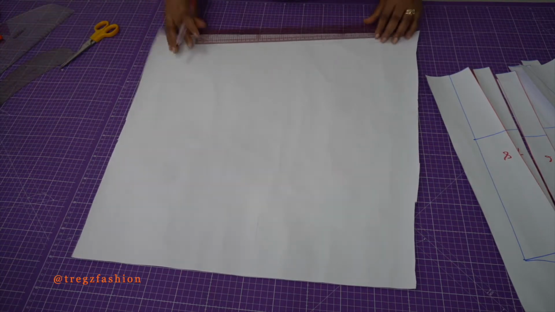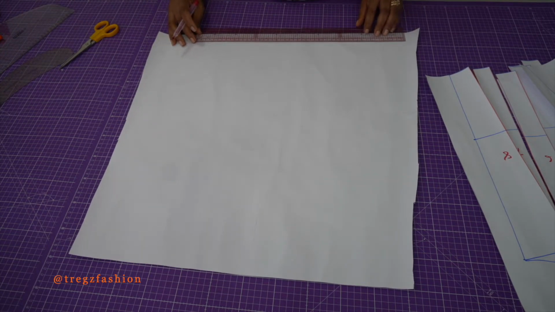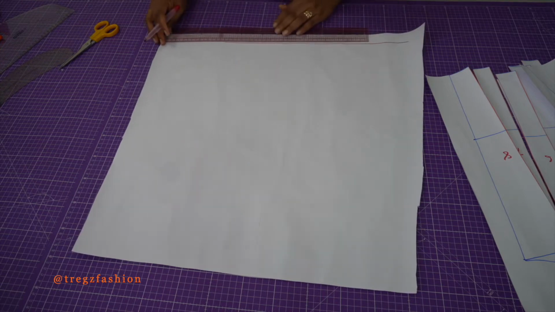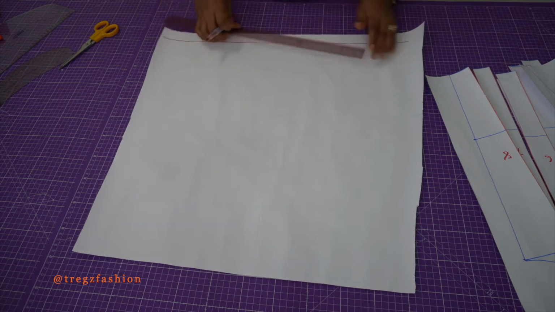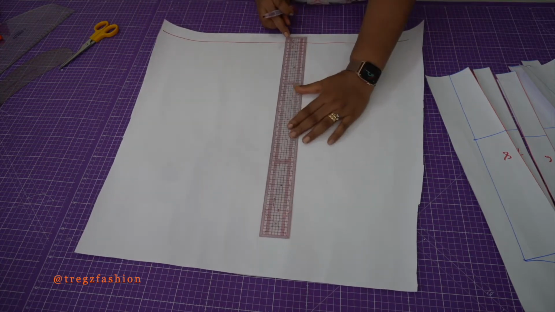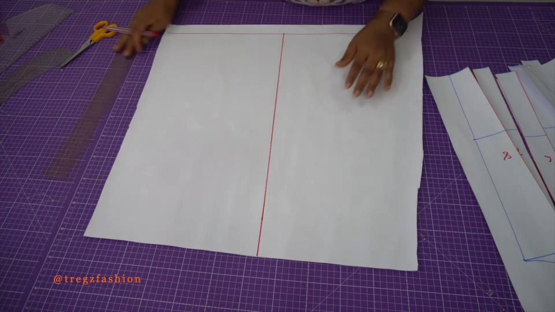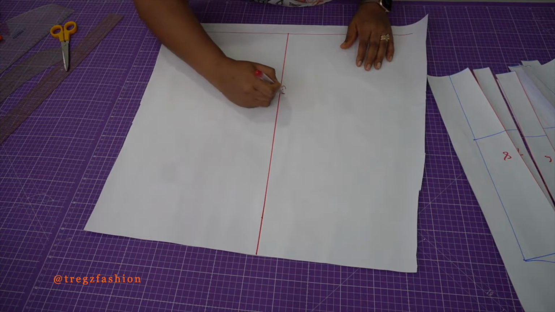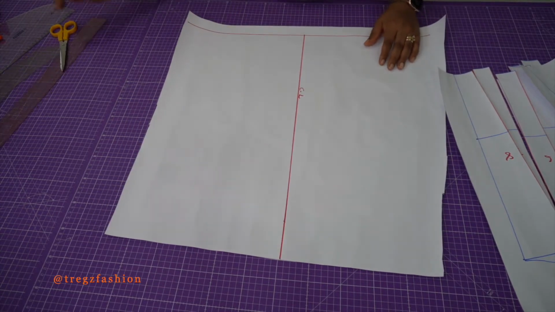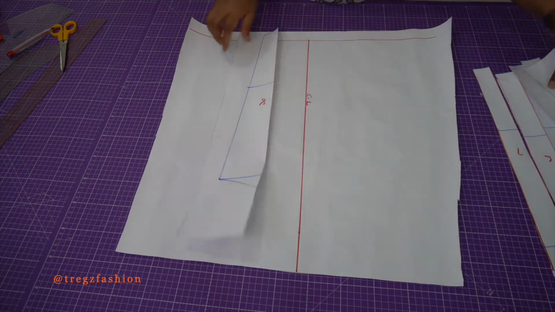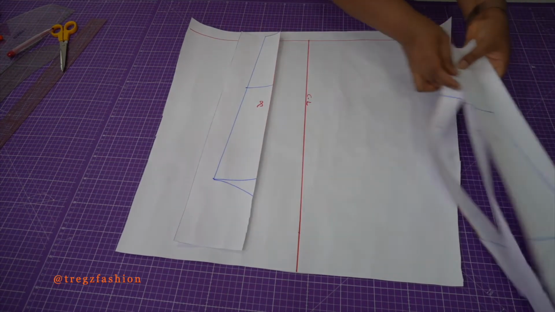so that you can use this paper to spread them out. Now you're going to draw a horizontal line. This horizontal line is going to serve as a guide, and then you're going to draw a vertical line at the middle. That's the center line, and this vertical line is also going to serve as a guide. So now we're going to spread our sleeve pattern.